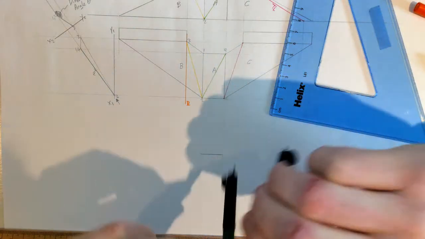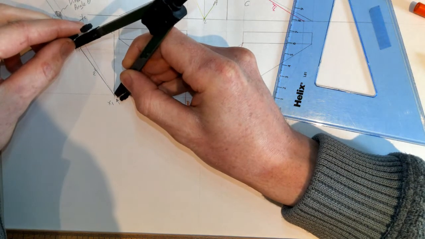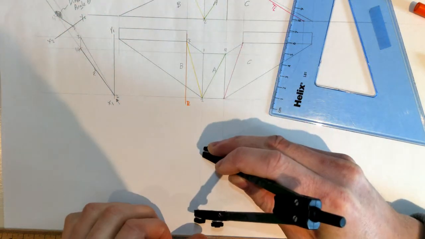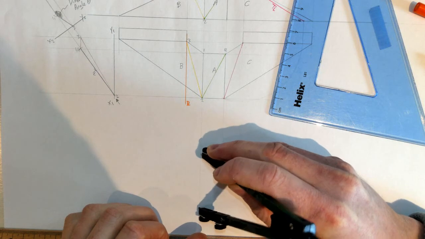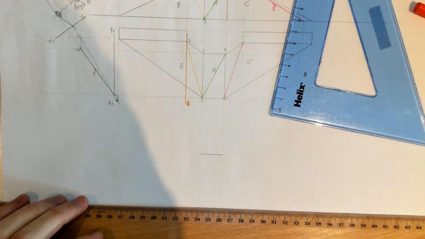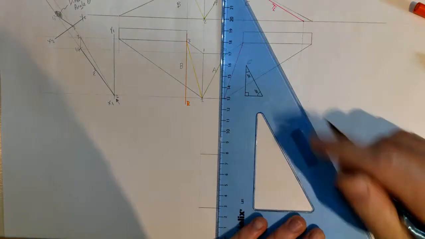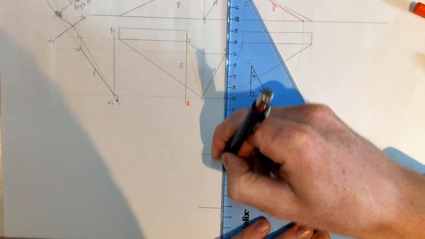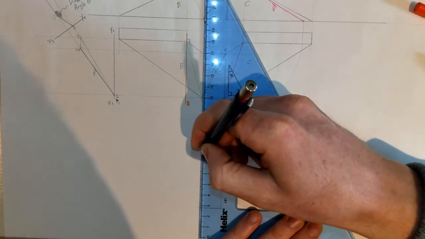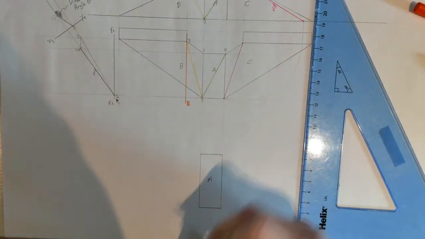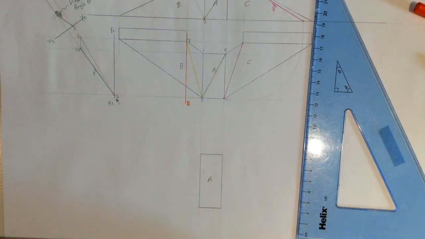So all I'm going to do is take my compass then, measure the length of the line 1, 2, and step it off there. And that there is what we would call the true shape of surface A.